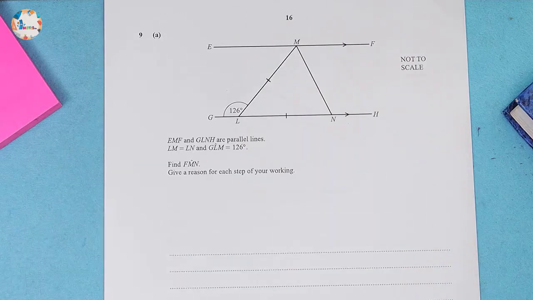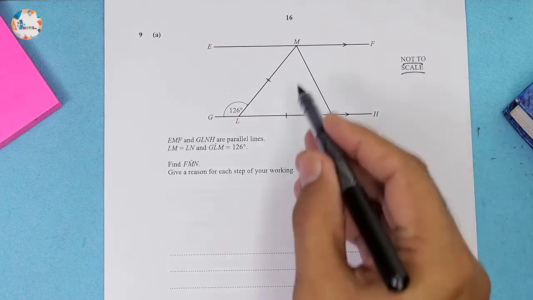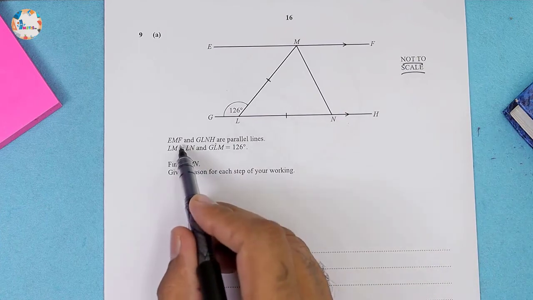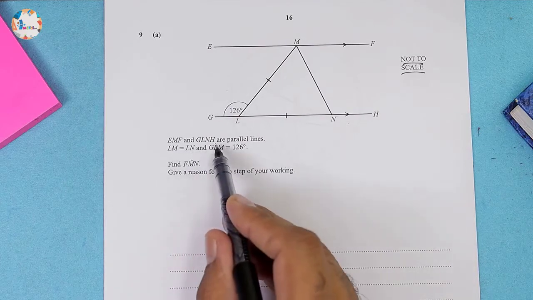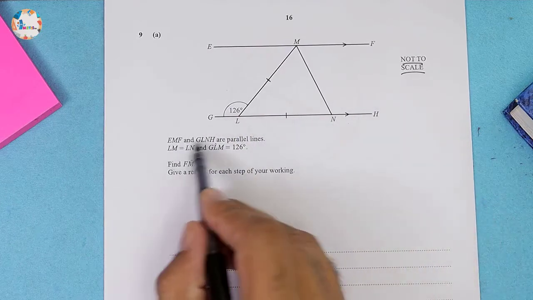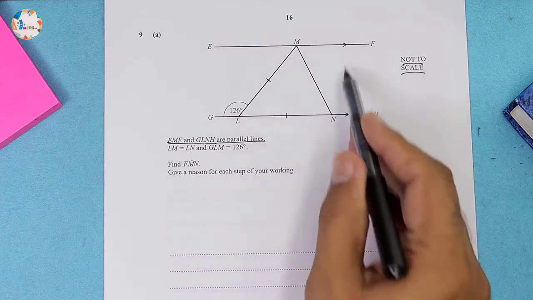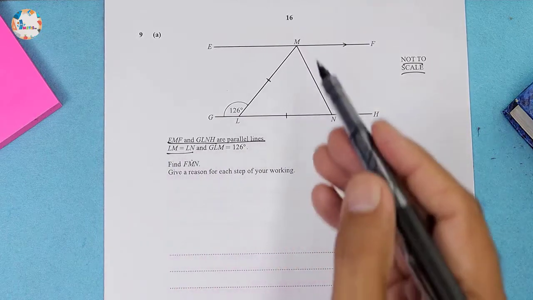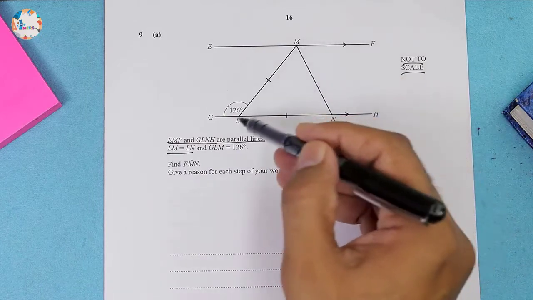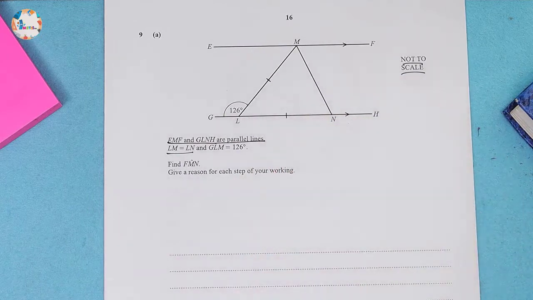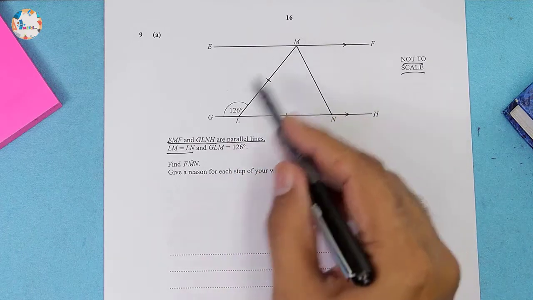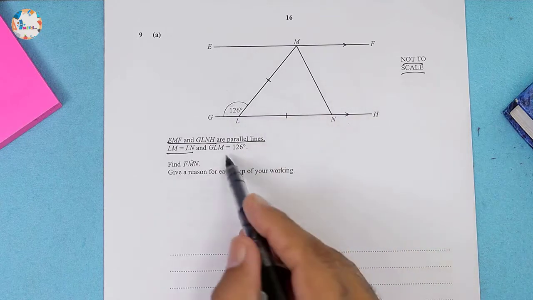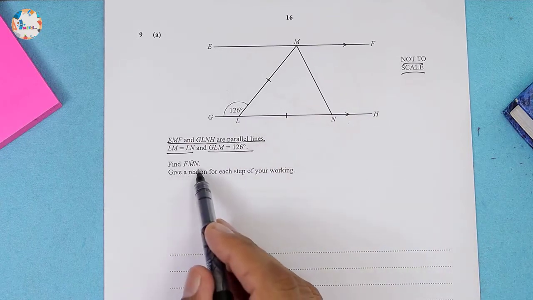Question number 9. A diagram is provided, not to scale, and these are the two parallel lines. EMF is a straight line, and GLNH, these two are the parallel lines. They have been indicated with arrows also. LM is equal to LN, these two sides are equal, and GLM is 126. This angle is provided. Then find FMN.